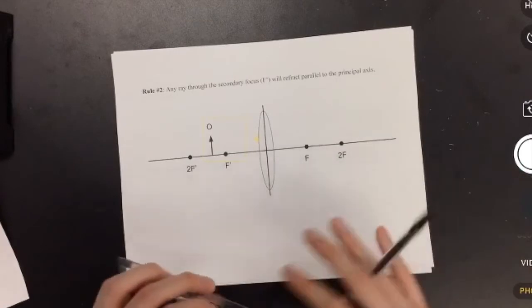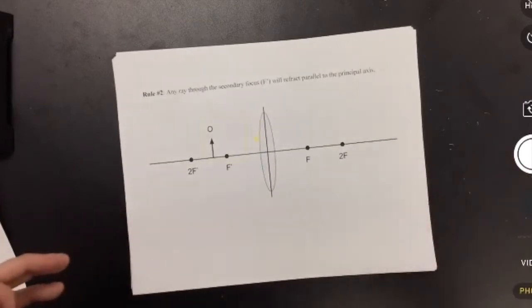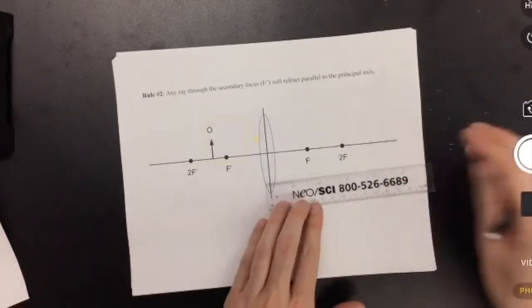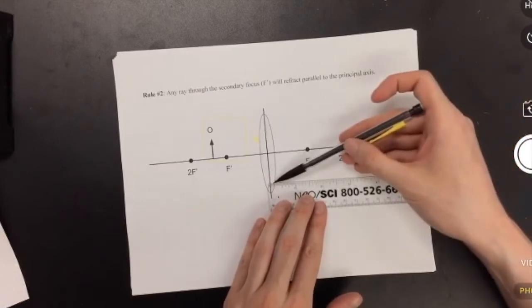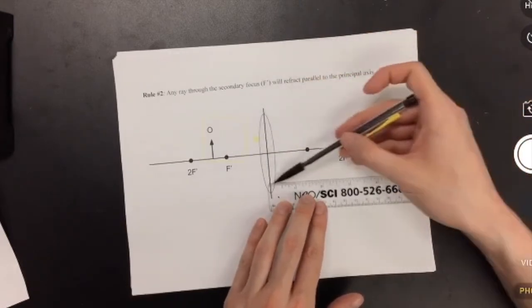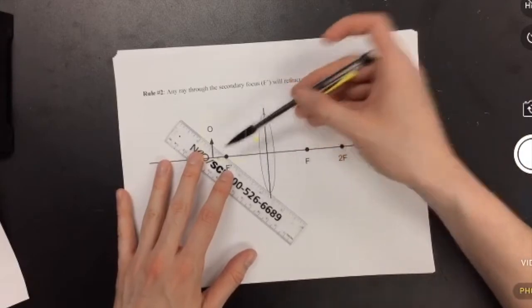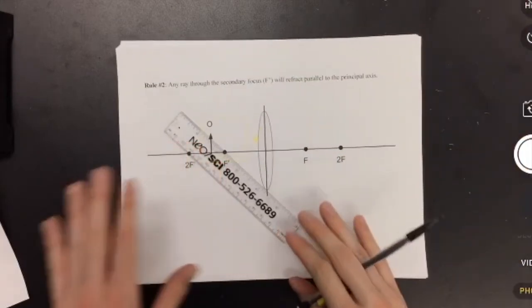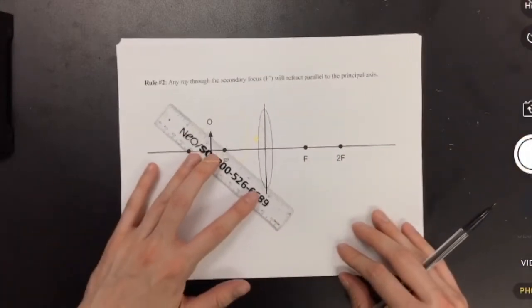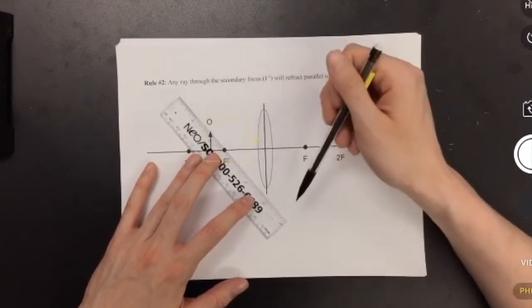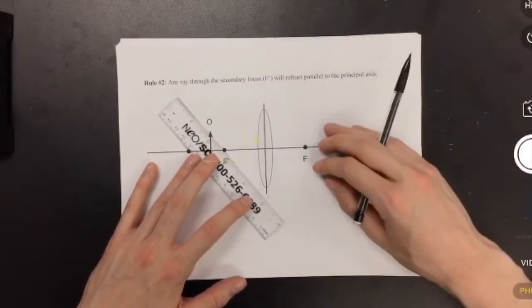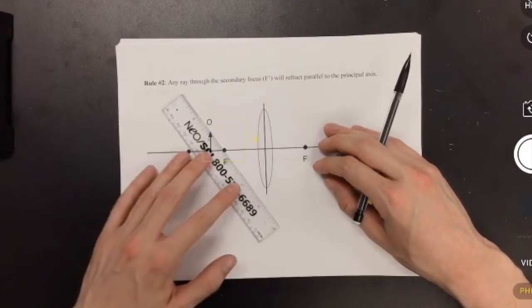So I want you to think about this. This might seem weird at first, right? It might seem like a crazy rule that we're just making up, but imagine a ray came in parallel this way. You're probably okay with the fact that it would get refracted through that focus. After all, that's what a focus is, okay? Well, that just means that a ray going this way will retrace that ray's steps, right? It'll do the same thing, but backwards, okay?